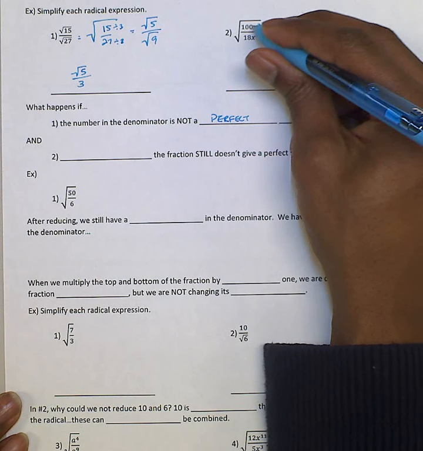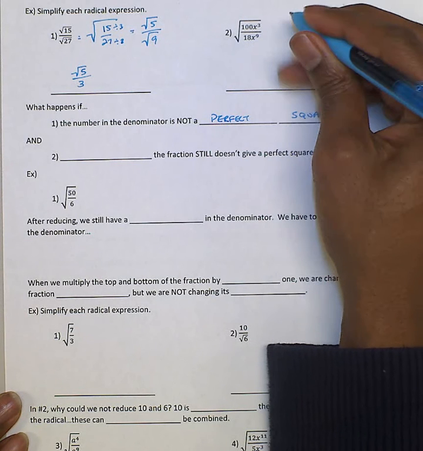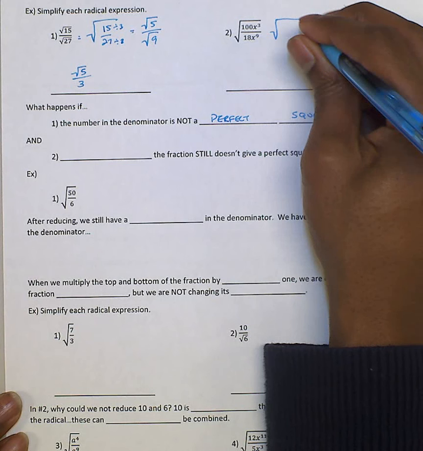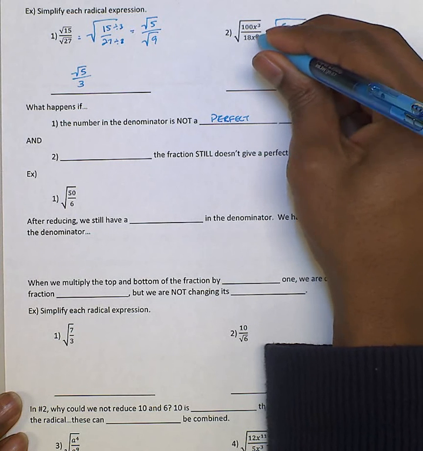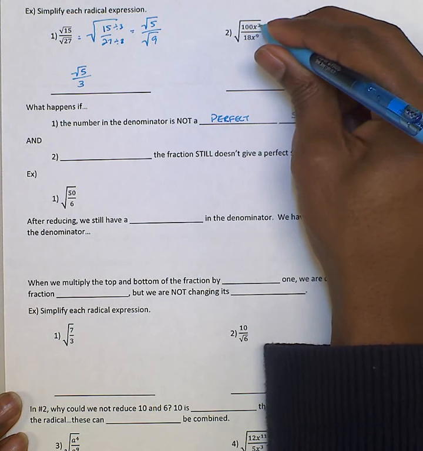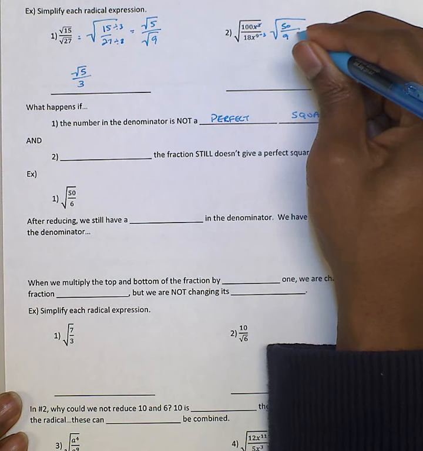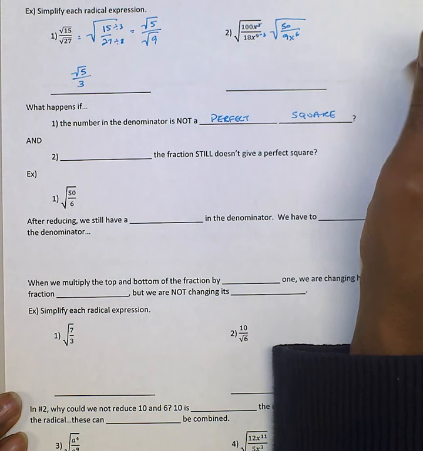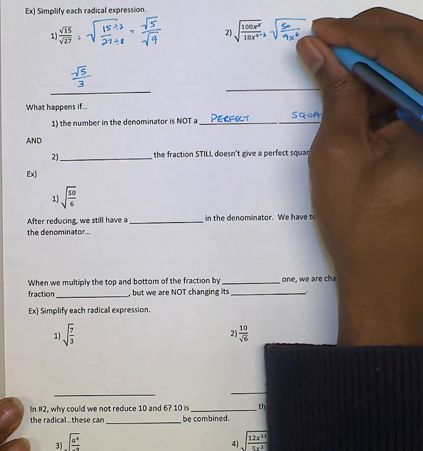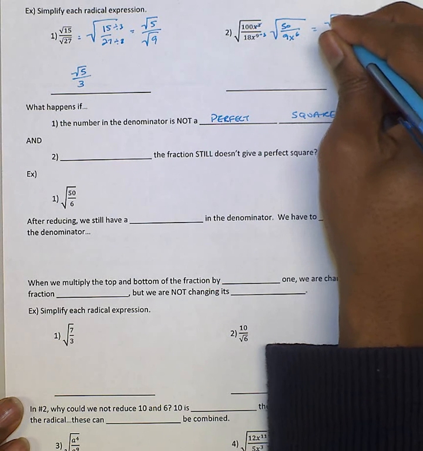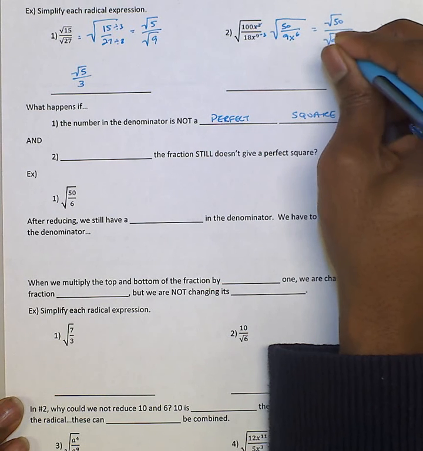Well, 100 and 18 are both even, so I'll take out 2. 50 over 9, okay. X to the 3rd and x to the 6th, I'm just going to simplify this, and I'm going to do that by subtracting that 3, so I get x to the 6th in the denominator. Alright, so now I have radical 50 over radical 9x to the 6th.